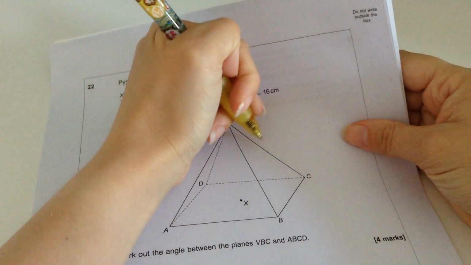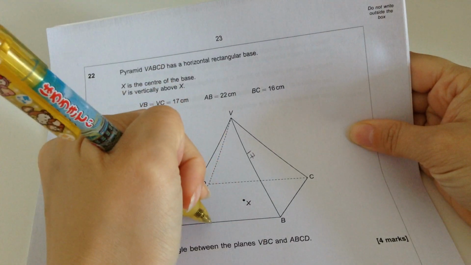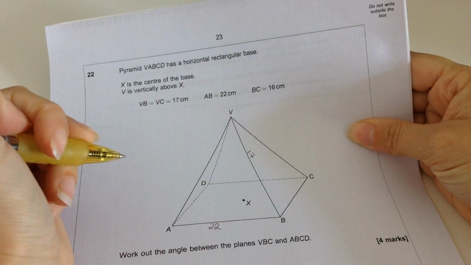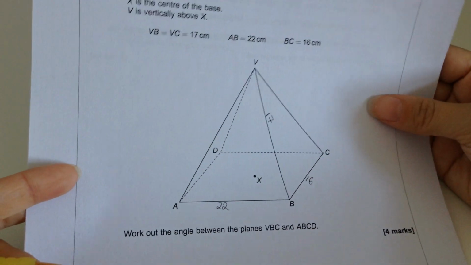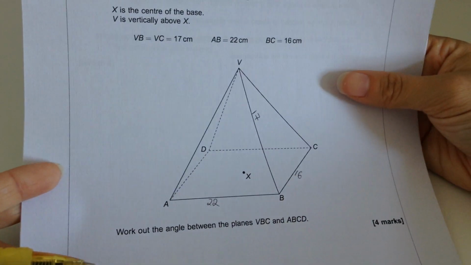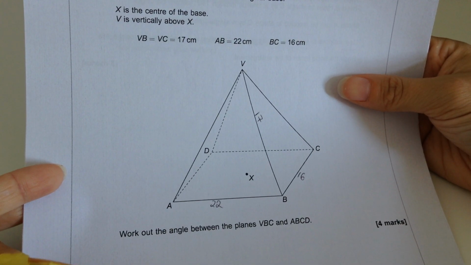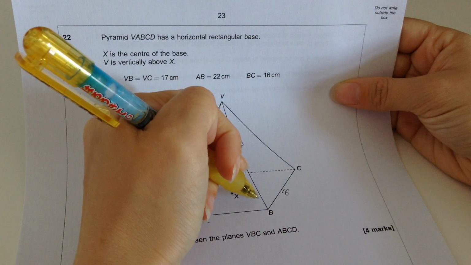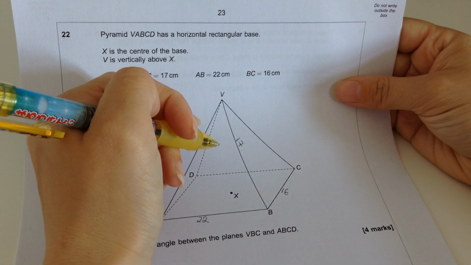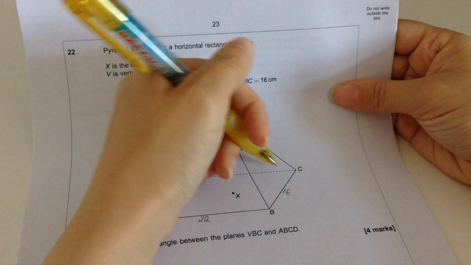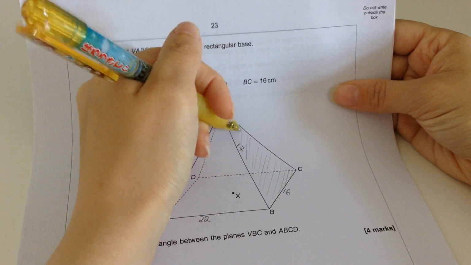V to B is 17, A to B is 22, B to C is 16. Work out the angle between the planes VBC and ABCD. So we want the angle between this triangle here and the floor.